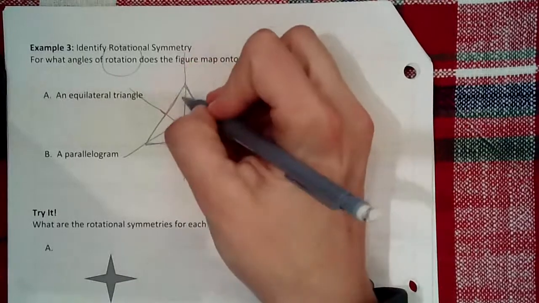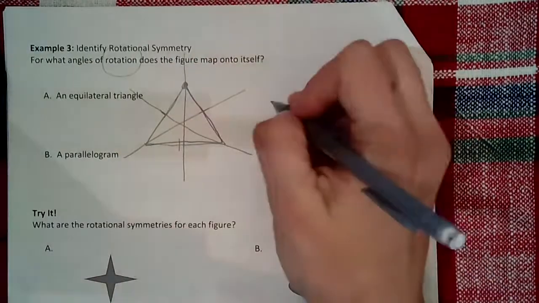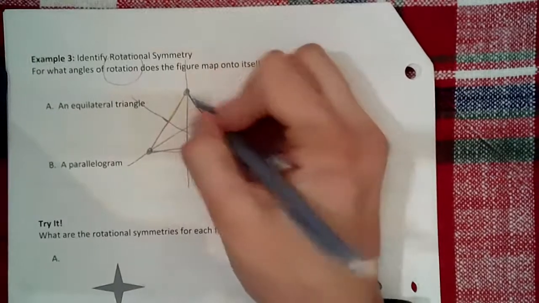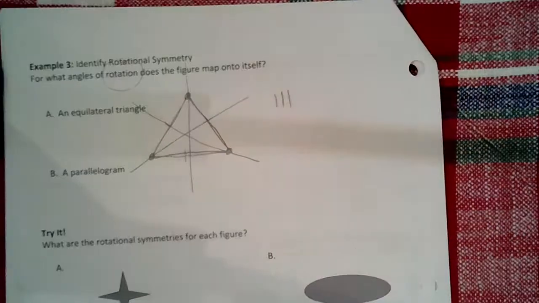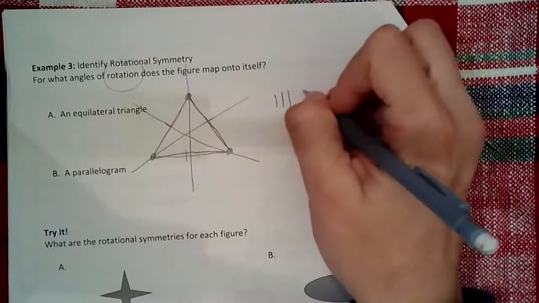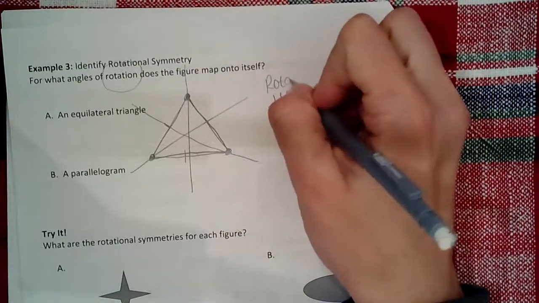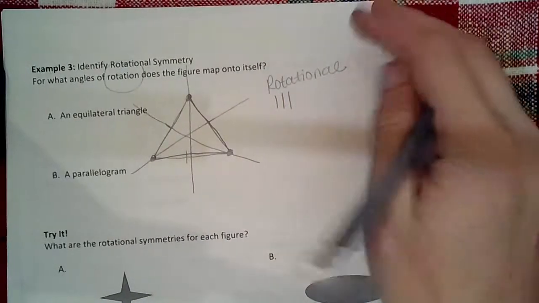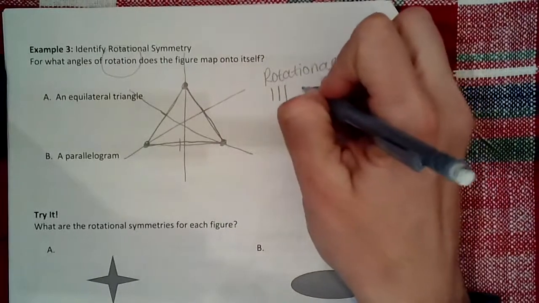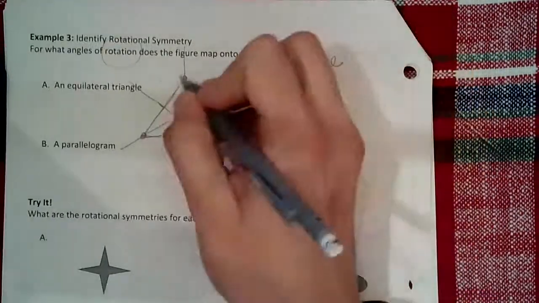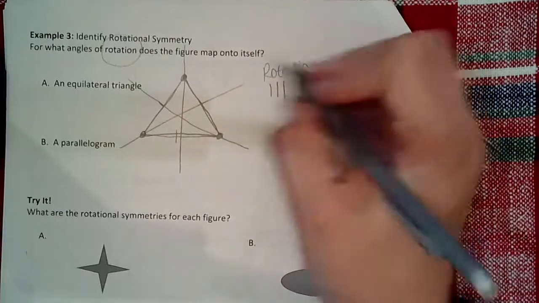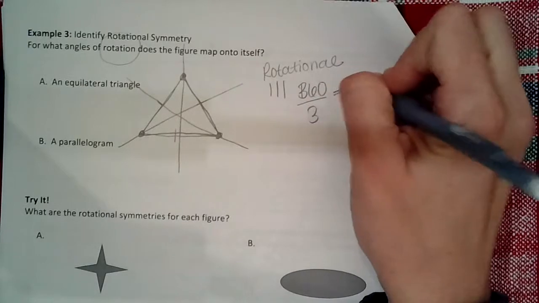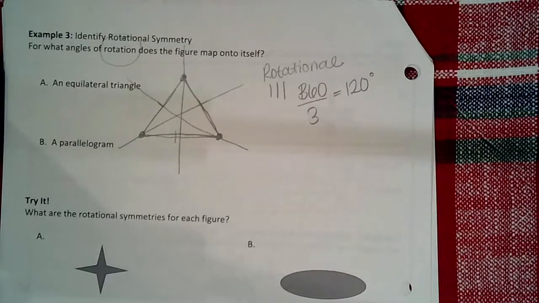Okay, well, it'll fit in with this point at the top. So there's 1. I can turn it and it'll fit in here. There's another one. I can turn it so that point at the top is here. There's our 3rd. So this can be fit 3 times. It does have rotational symmetry. Now, just for future reference, if you wanted to find the degree of rotation, you take the 360 degrees, a full turn, and divide it by the number of times that the figure fits in there. So this has 120 degree rotational symmetry.